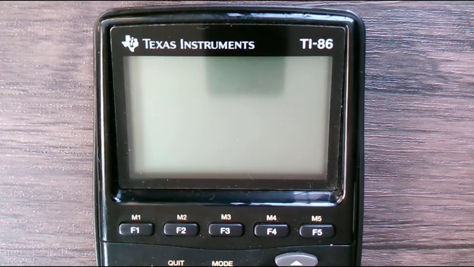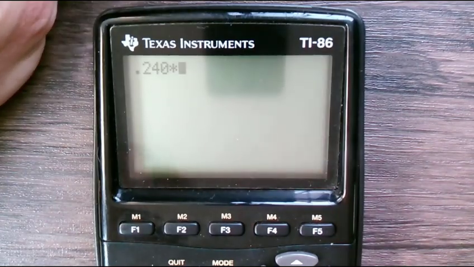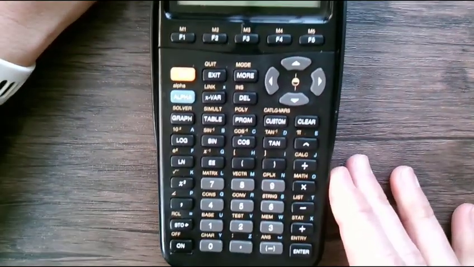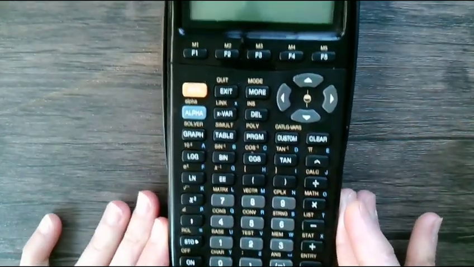All right, so here I have my graphing calculator, and I'm going to type in 0.240, and then I'm going to do times. Now I need to do 6.02 times 10 to the 23rd. I'm going to zoom out here real quick. I'm going to type in 6.02.